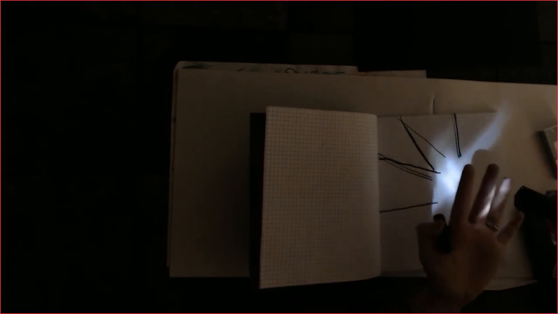See how now it's coming out like this. Look at that. It stays basically the shape of the object. So if I do my hand, it has a very different shape shadow.